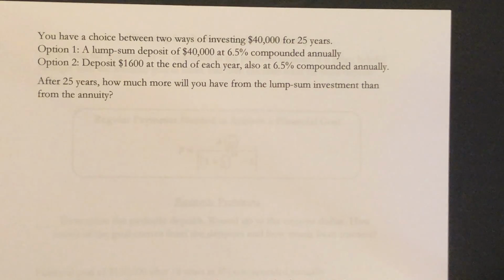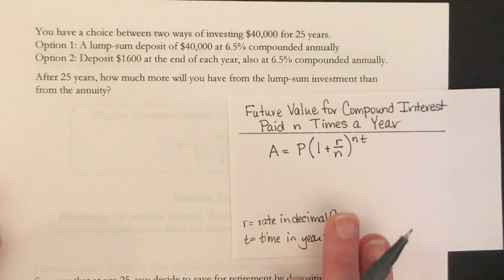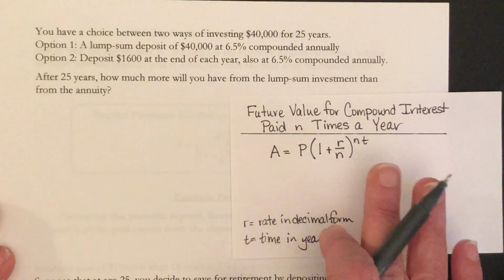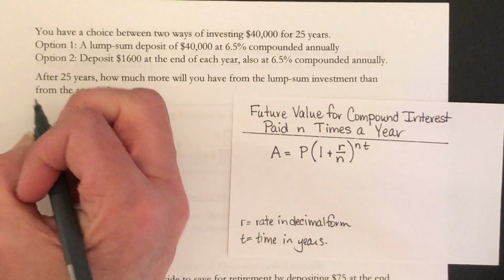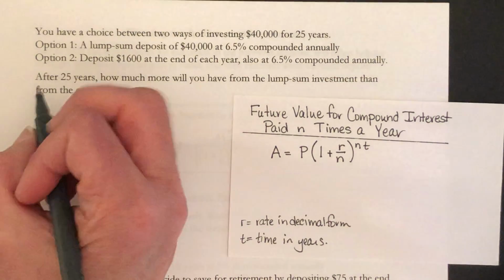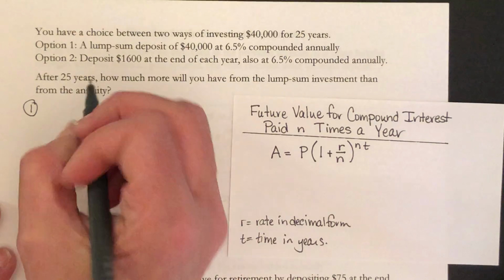from the annuity? So for the lump sum, that means we're not depositing every time. This is the formula we need from the previous section. The future value for compound interest, we've had one major investment, and so we can figure out the rest. So for the first one, for the lump sum, that's option 1. Our P value is 40,000.